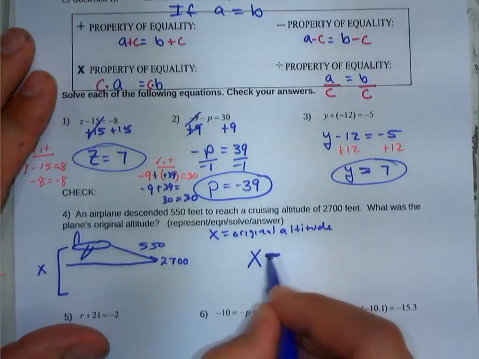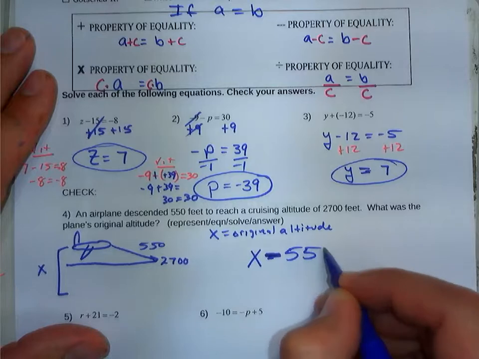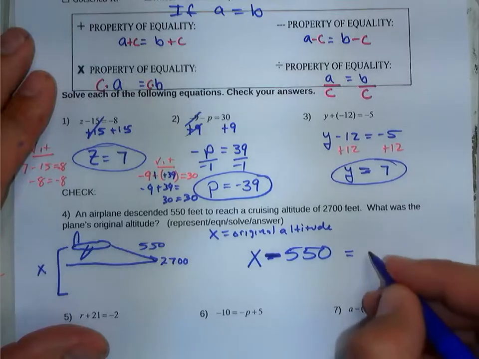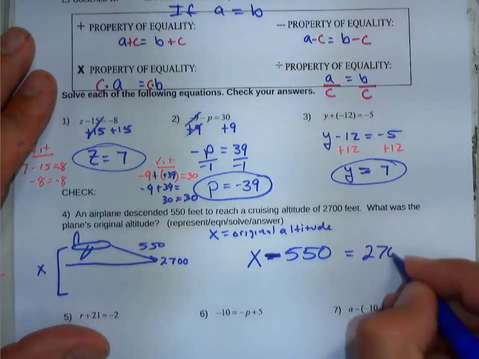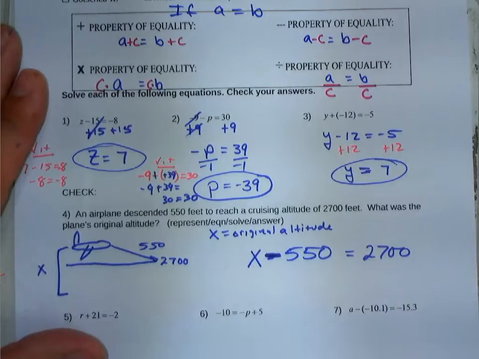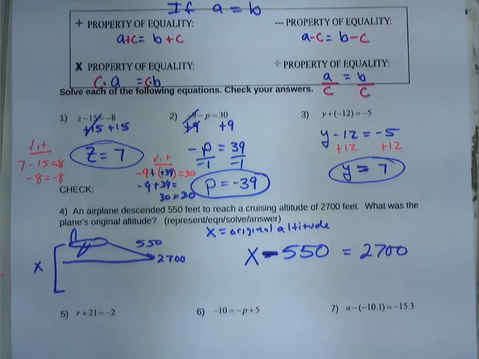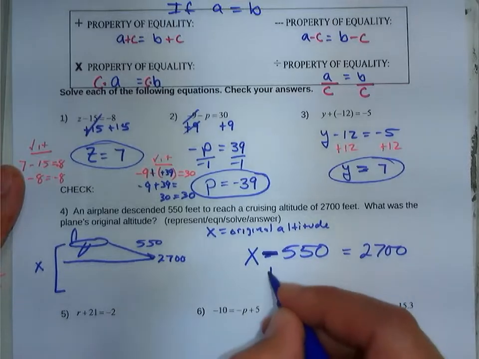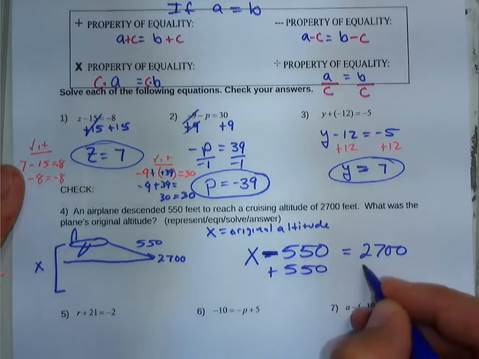Well, I went down 550 feet. So that's subtraction. It's descending. That's a negative thing that's happening. Now I've got equals 2,700. So this is where I want to go ahead and solve this guy. I want to go ahead and move this guy over. So we add the 550 over.